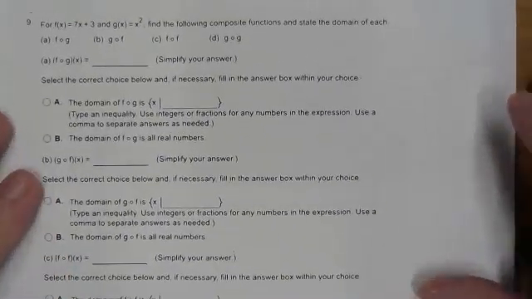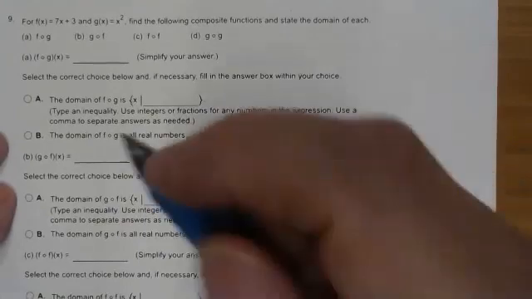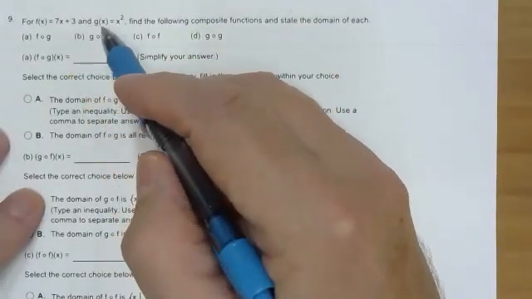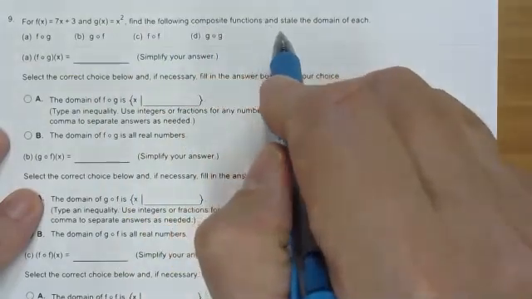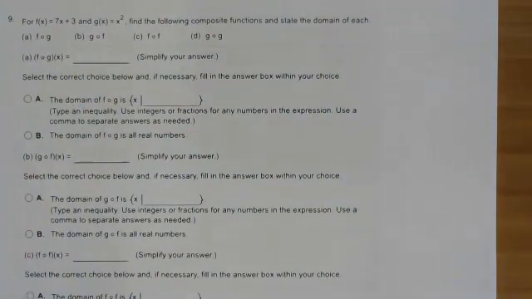Hopefully not too bad. I think the next one, we have another composite function. Although this one, they're not looking for a numerical answer, they're wanting us just to give the expression. So for number 9, f of x is 7x plus 3, g of x is x squared. Find the following composite functions and state the domain of each. So let's figure out the composite function first, then we'll talk about how to determine the domain.